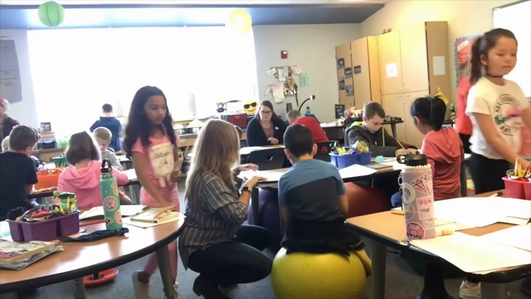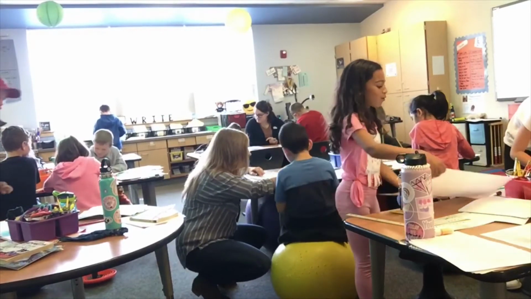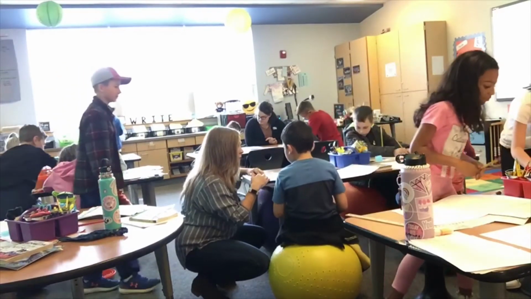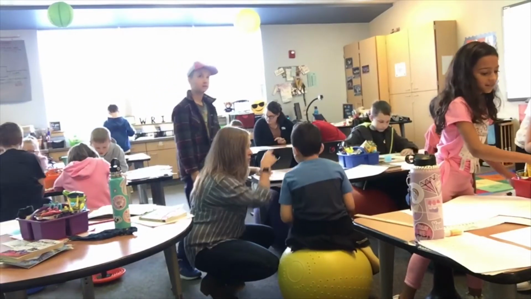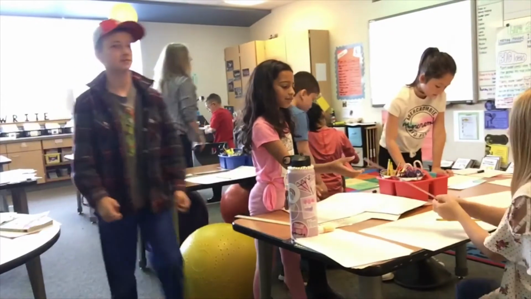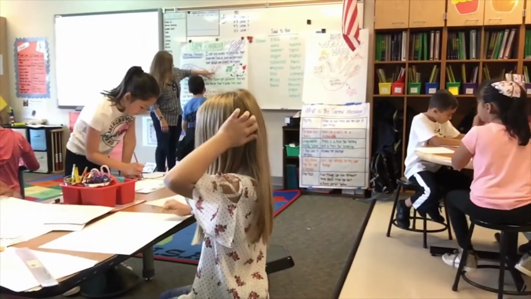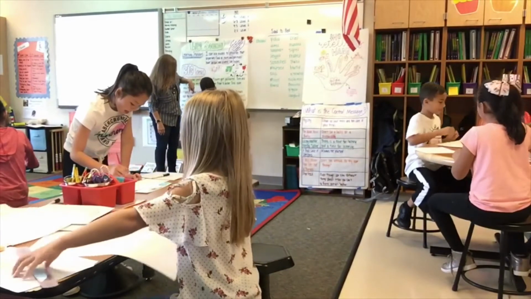Okay, so your first picture might be drawing a flower, and first, label the parts of a flower. Let's take a walk up to our anchor chart. Can I go to the bathroom? You may. So, here's a picture of a flower and here's the parts.